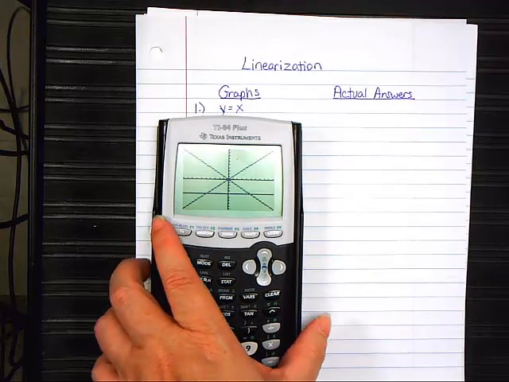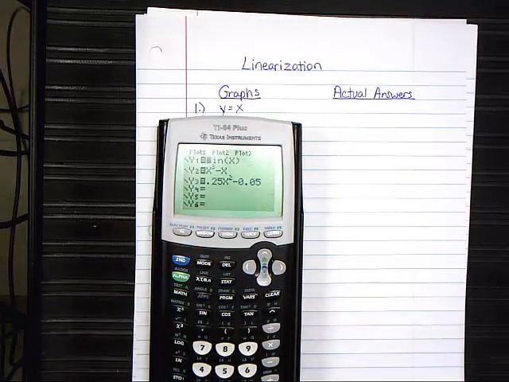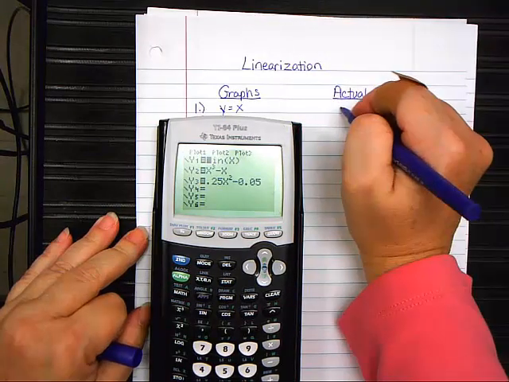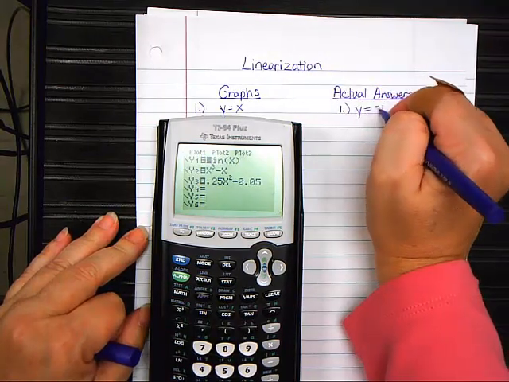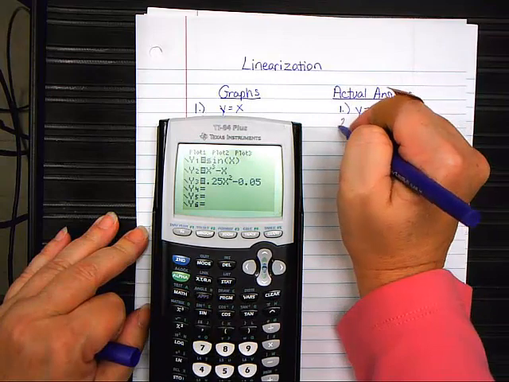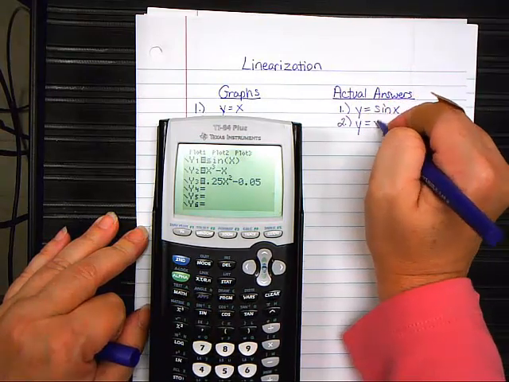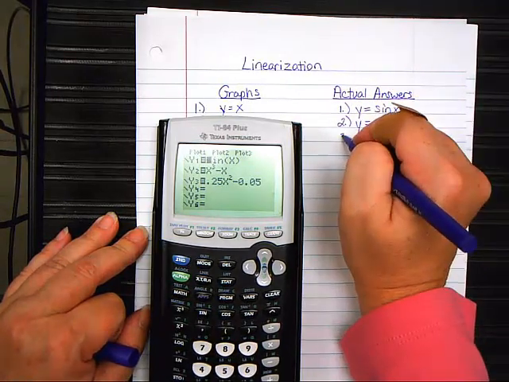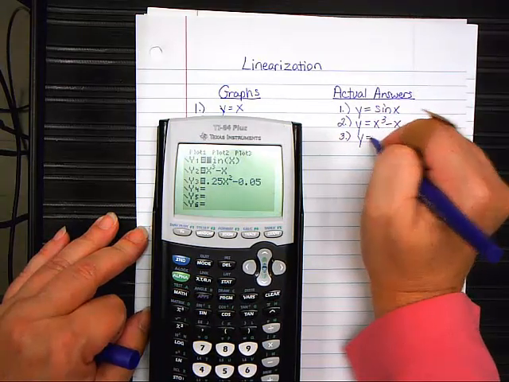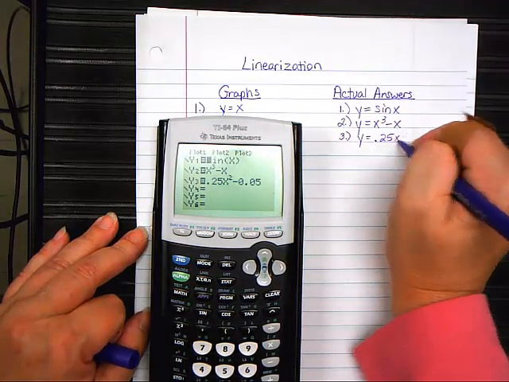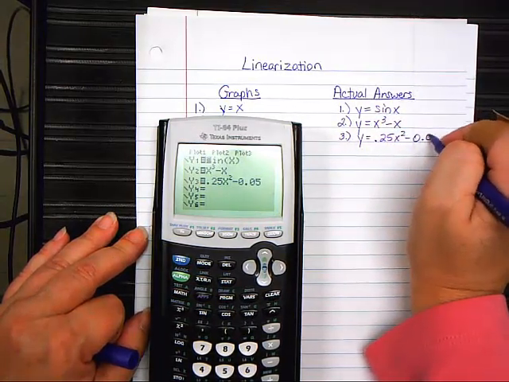Let me put this so you can see it. Copy those down. Number 1, y equals sine of x. Write that on your paper. Number 2, y equals x cubed minus x. And number 3, y equals 0.25 x squared minus 0.05.